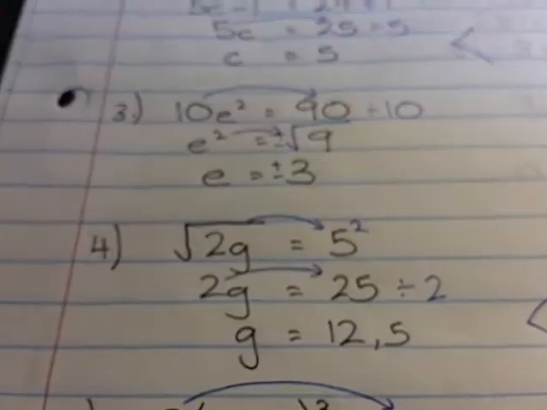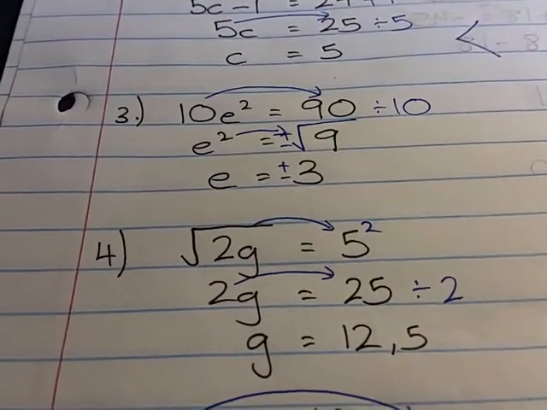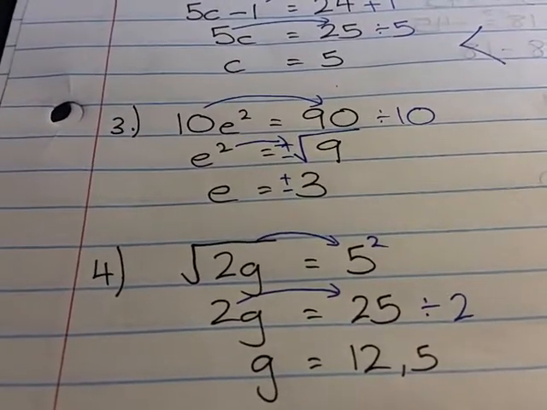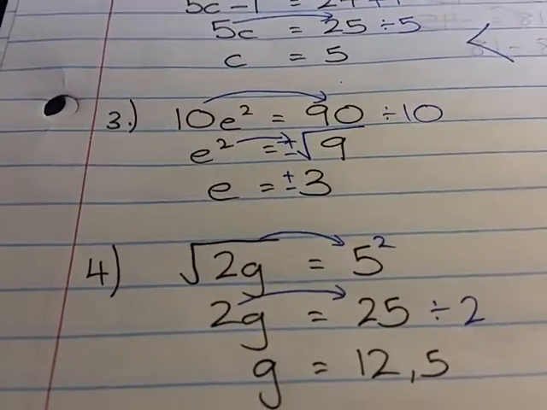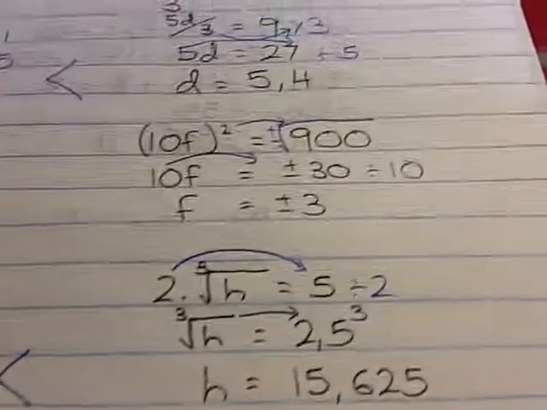Okay, root 2g equals 5. Move the root sign over. The opposite of square root is squaring, so 2g equals 25. Then you move the 2, which becomes division by 2. g equals 12.5.